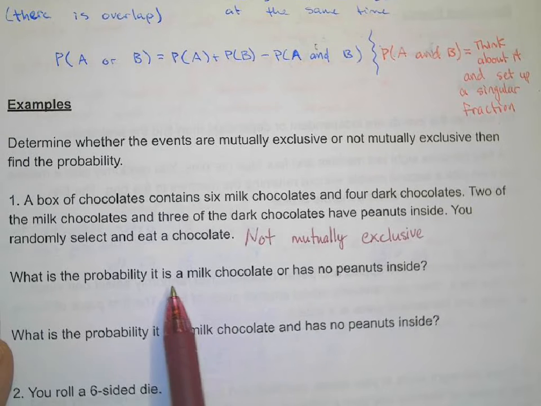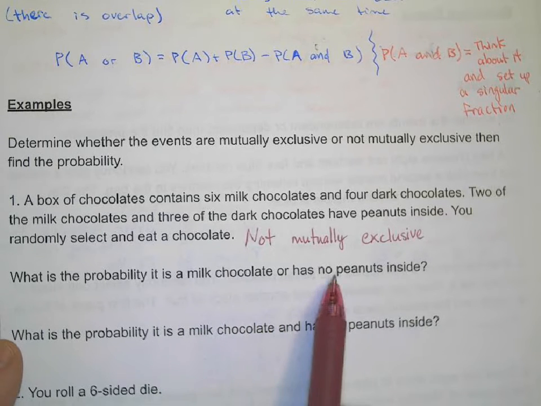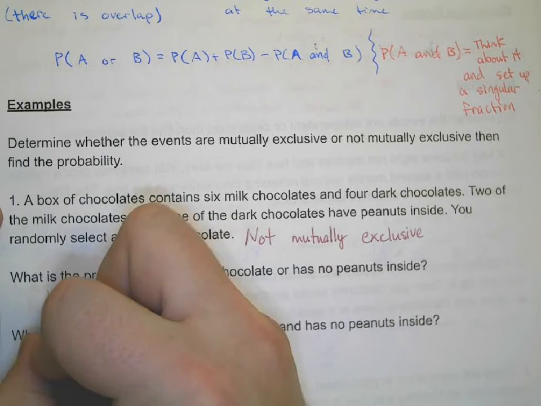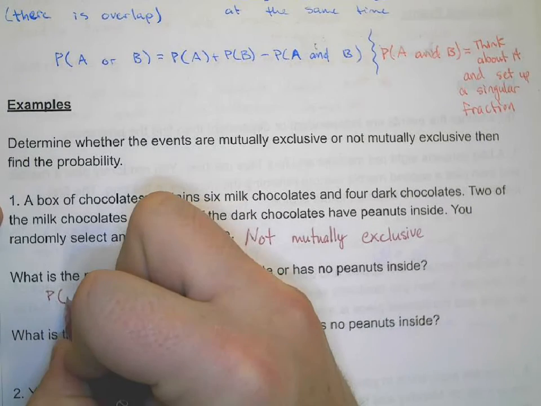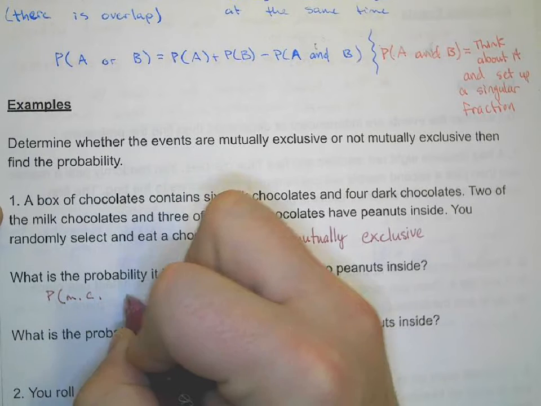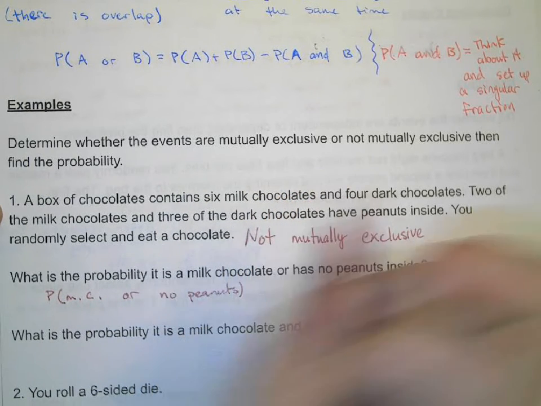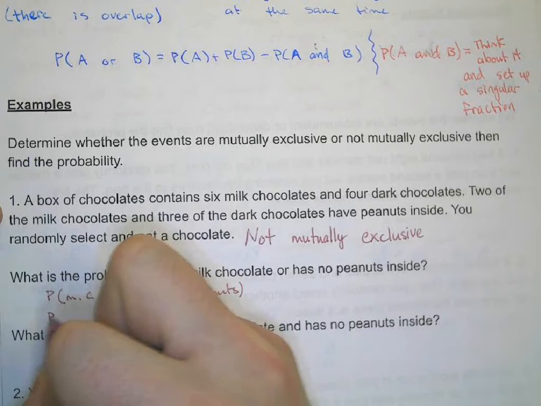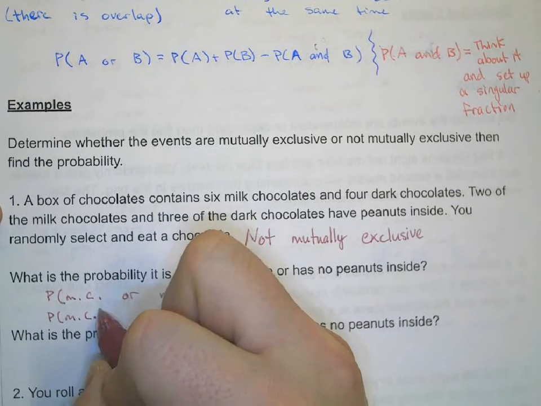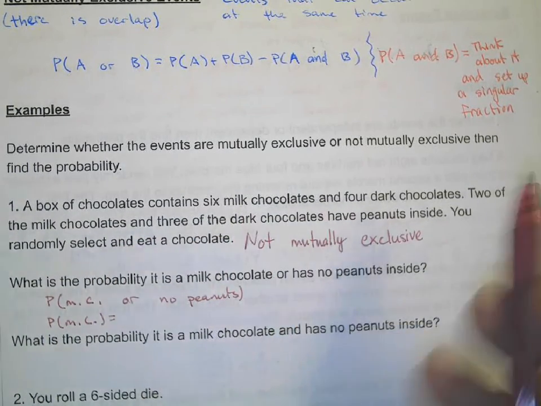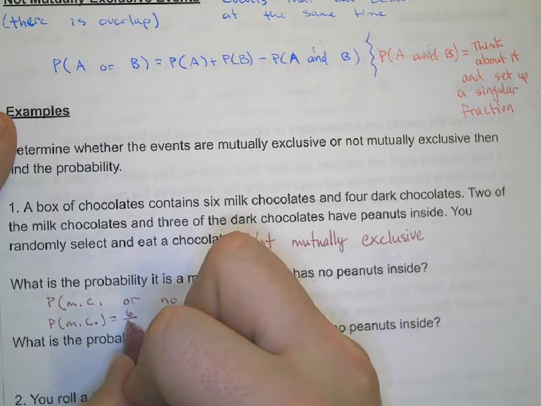So what is the probability it is a milk chocolate or has no peanuts? So I'm looking for the probability of milk chocolate or no peanuts. Well, the probability of the milk chocolate is equal to, well, there's 6 milk chocolates and a total of 10. So 6 out of 10.